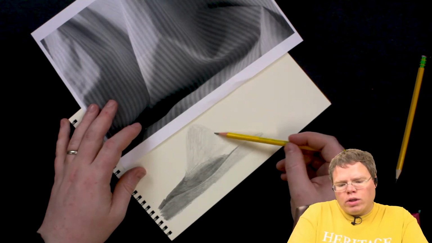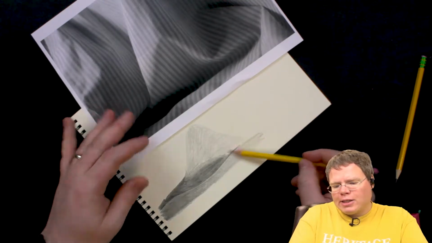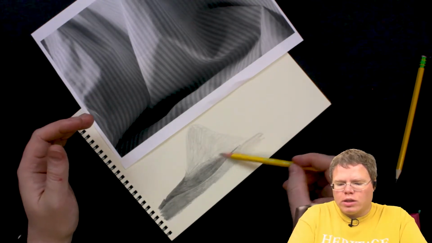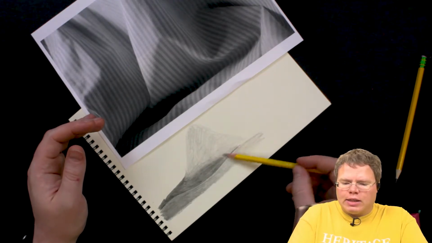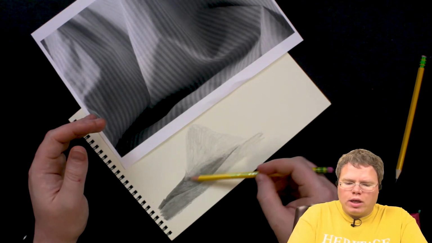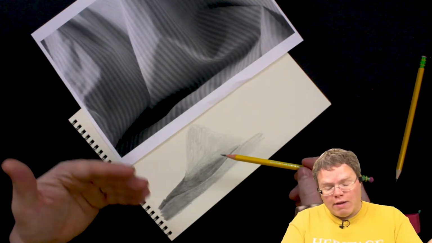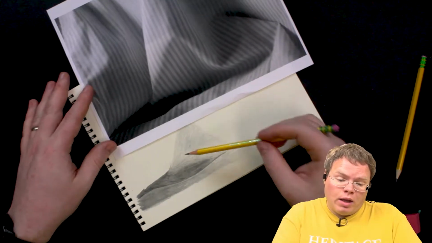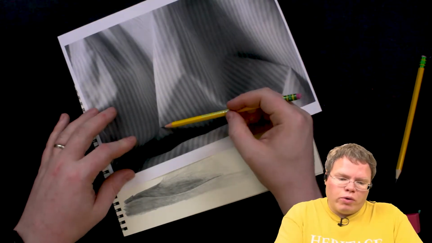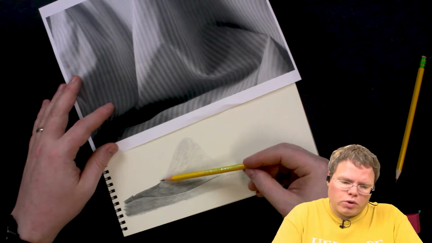So really the only difference between today and anything else we've done over the past however many weeks we've been working on this is that I'm getting away from lines. I'm not drawing lines anymore. I'm just thinking in terms of value and using that value to create three-dimensional form. As I come up over this edge, it turns into like a number 1 or a number 0 value.